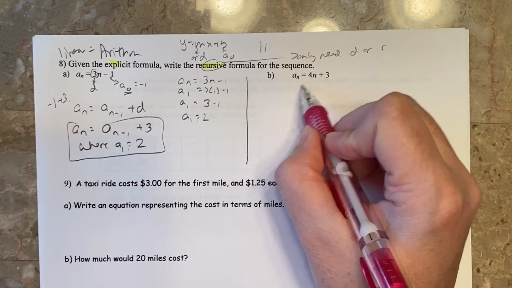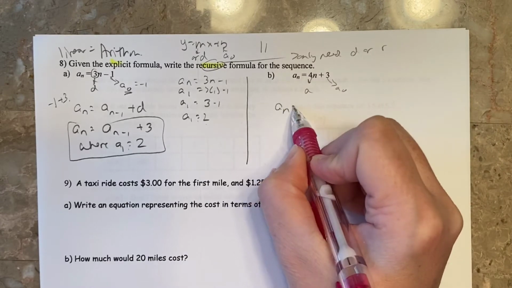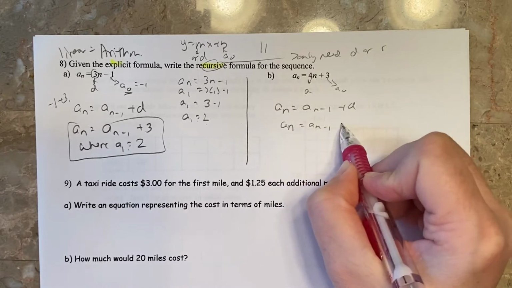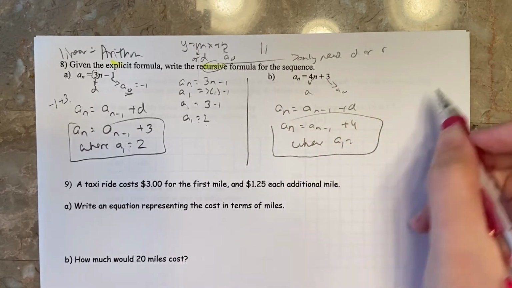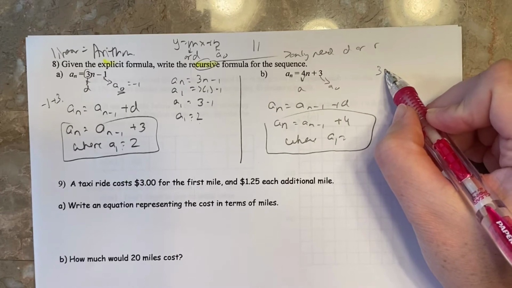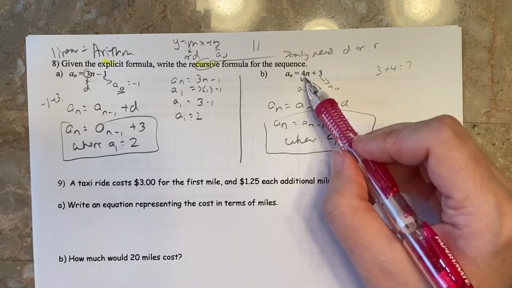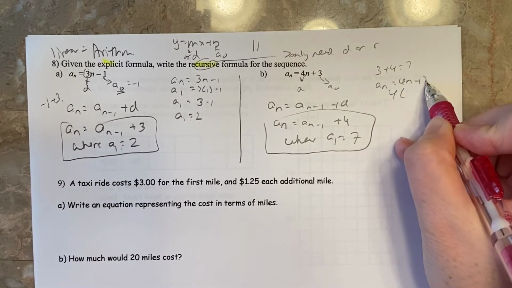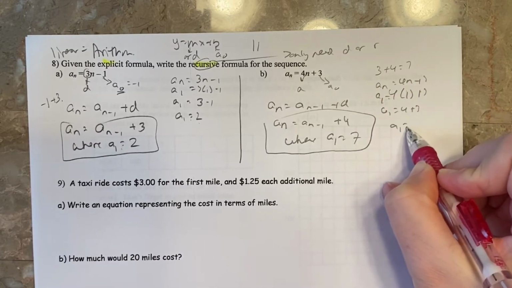All right, next one. So we know this is the common difference, and we know this is our a sub 0. So a sub n equals a sub n minus 1 plus d. And then we have a sub n minus 1 plus 4, where a sub 1 equals... all right, let's do it the quicker way this time. We have a starting value of 3, our common difference of 4. 3 plus 4 is 7. A sub 1 has to be 7. If you want to do it the long way, plug in 4 times... glad I said I was doing it the quick way. 4 plus 3, and a sub 1 equals 7.